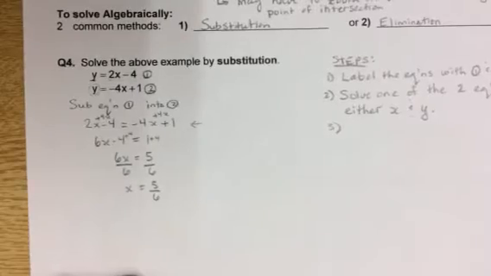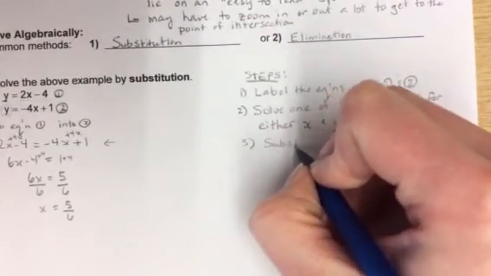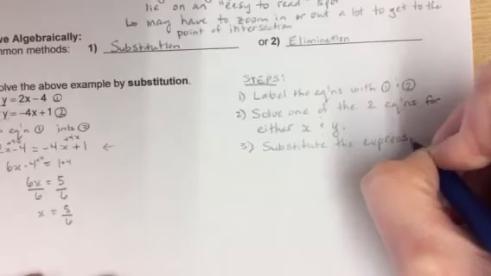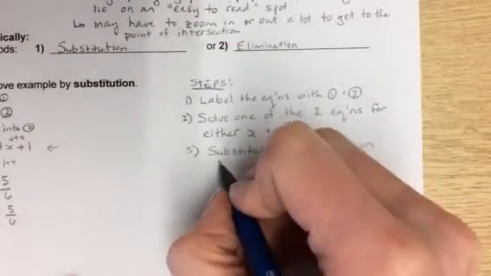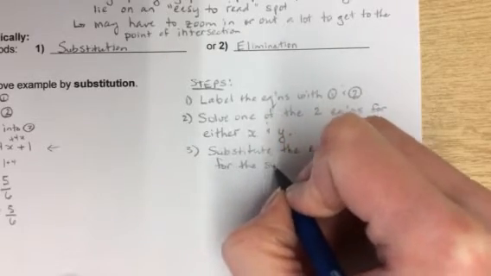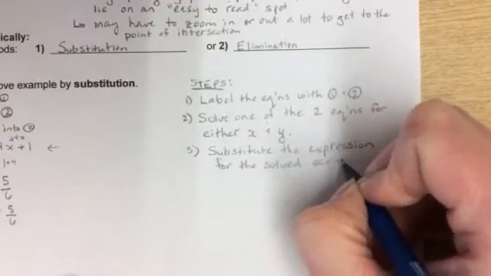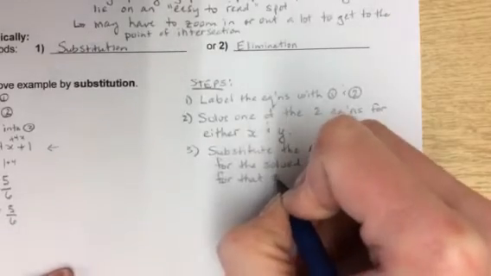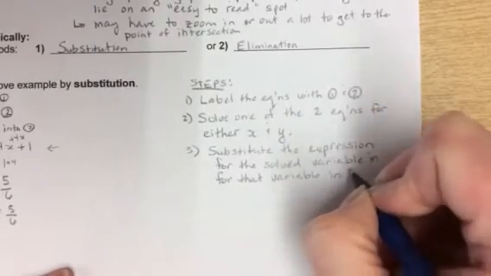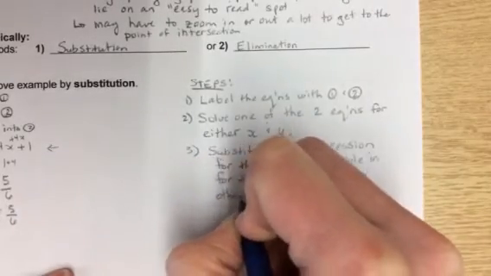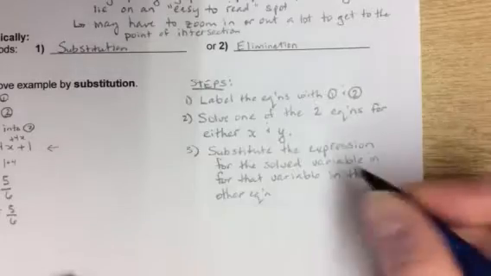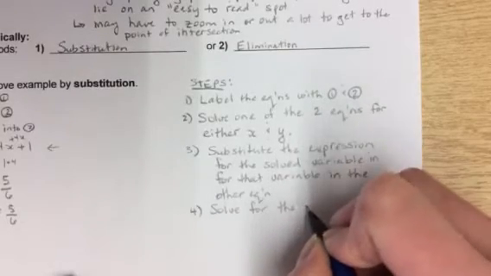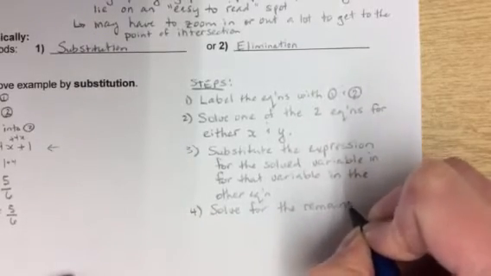So let me just write step number 3 in there. We're going to substitute the expression for the solved variable for that variable in the other equation, and then we solve for the remaining variable.